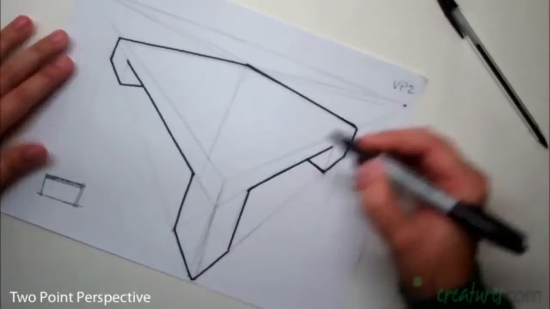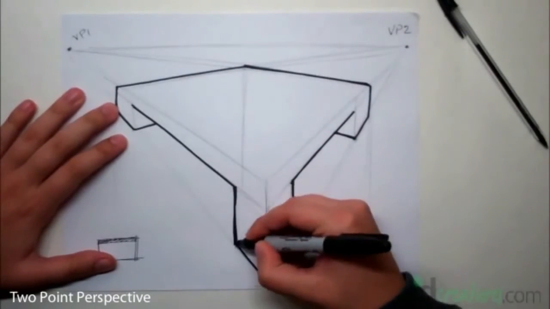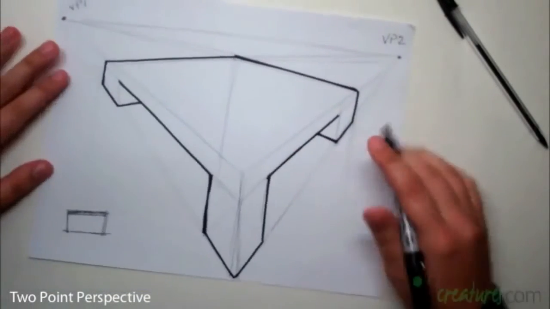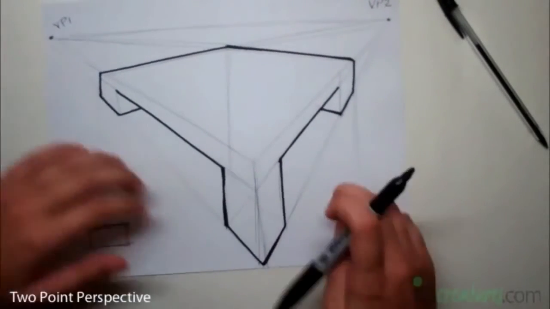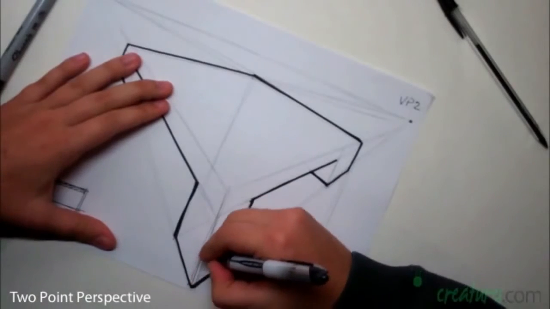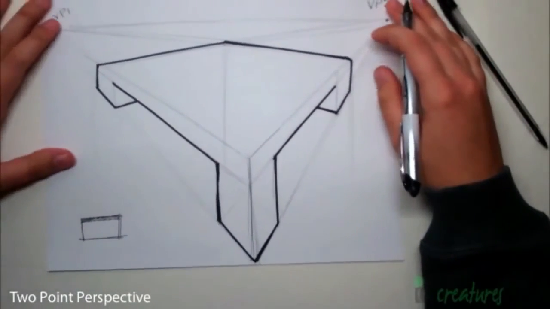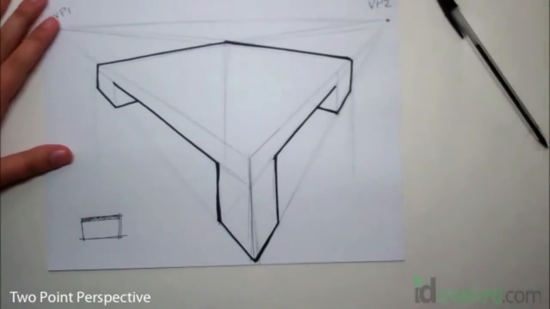Okay, so this is kind of crooked, but okay. This is sort of like a table-looking object, and it's really extreme two-point perspective. Okay, so I'm going to do another example where it's not so extreme.